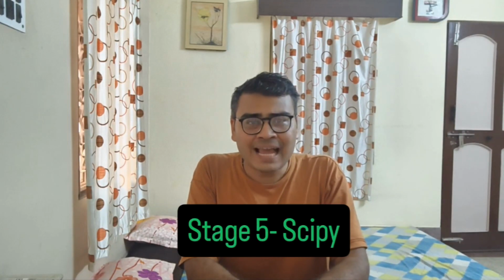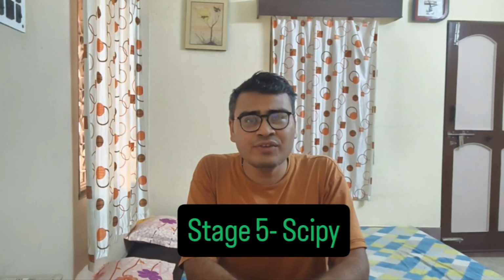Now, the next is stage 5, that is SciPy. SciPy is a library again, that is scientific Python. So SciPy is not for day one. It comes only after you have your basics and at least some math and statistics knowledge. SciPy helps with scientific computing, optimizations, advanced statistics, signal processing, and more. It is very powerful when you want to do deeper work, sometimes in research or advanced analytics.